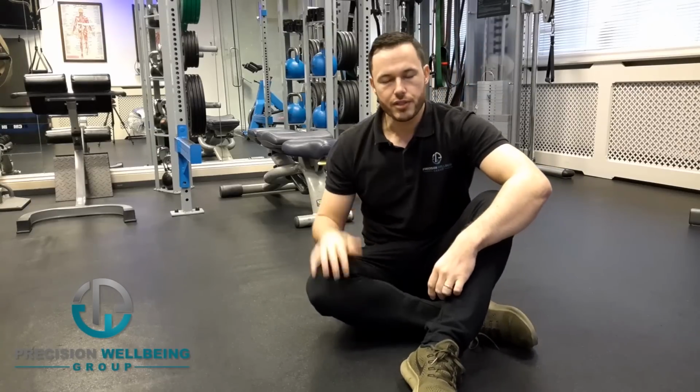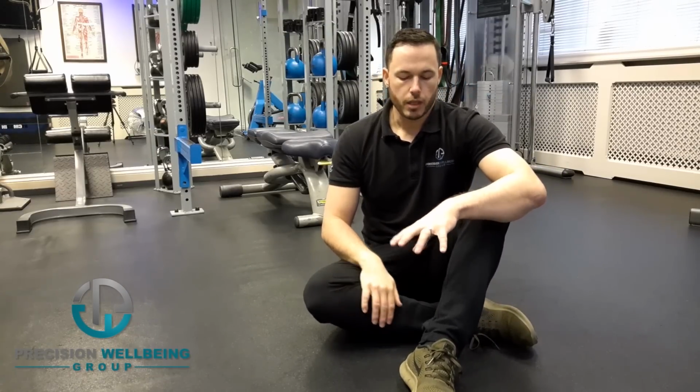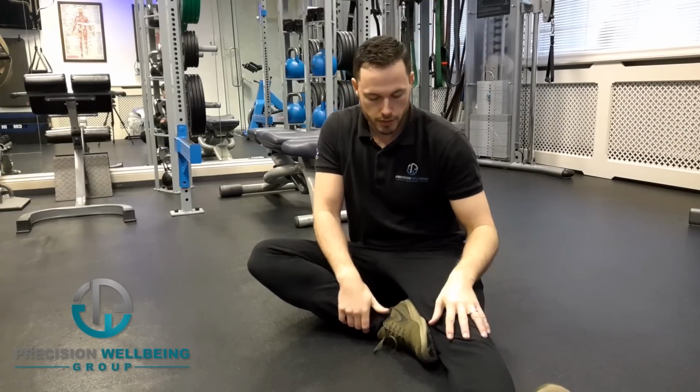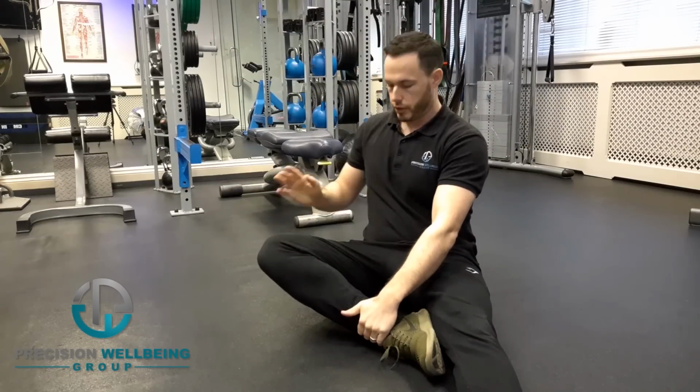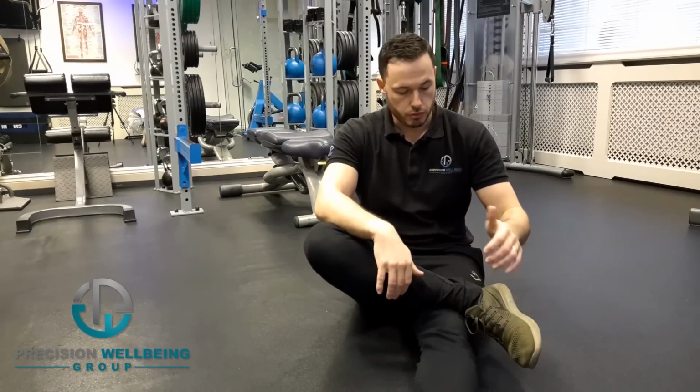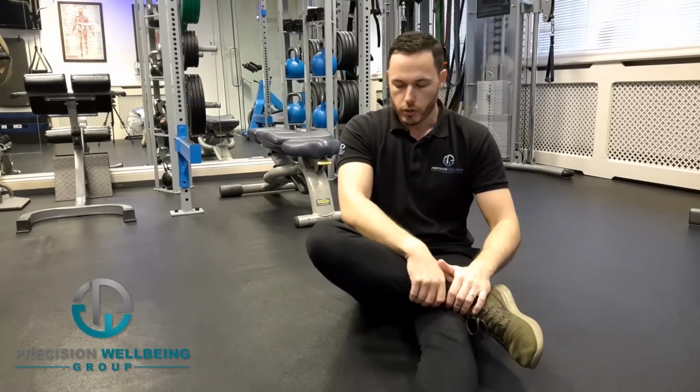All right, so this is the same stretch as the one we have just done. I'm going to show you two versions now. One if you are super inflexible and one if you are slightly more flexible. So the first one is to have your leg out straight. Bring the leg of the hip that you want to stretch across and put your ankle on top of your thigh. Again, hold onto your shins and push your knee down.